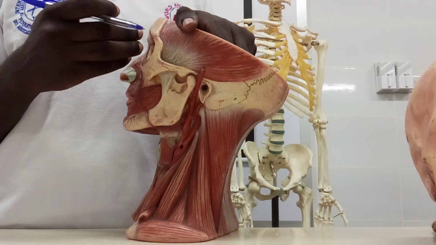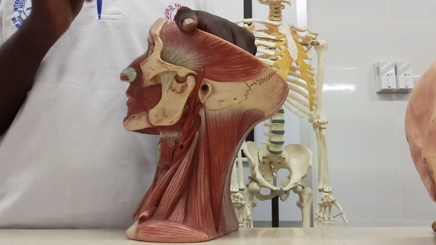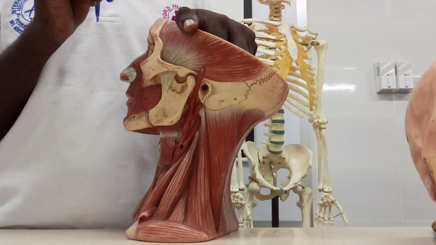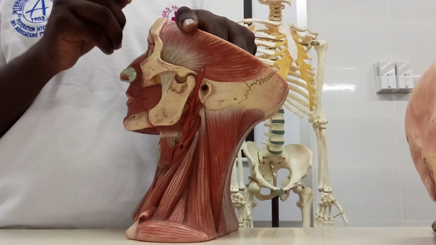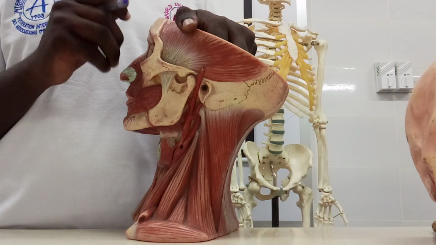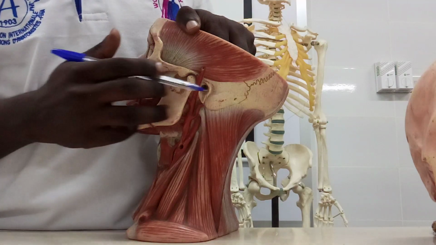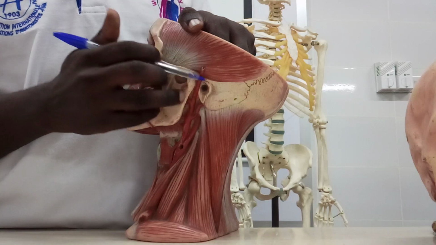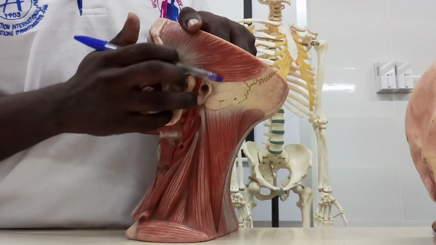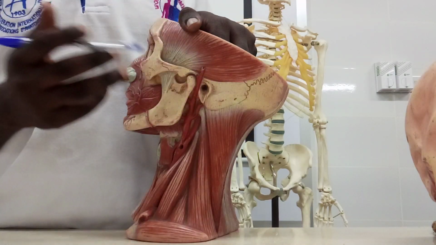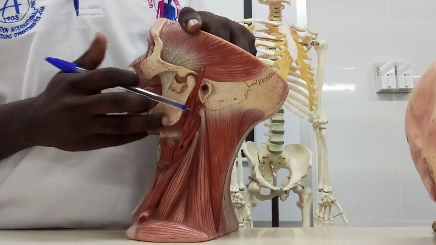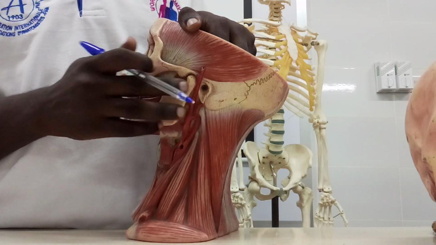Then the great auricular comes from the anterior rami of C2 and C3. It supplies the skin posterior to the ear area, and over the angle of the mandible as well. It's also going to give some supply over there.